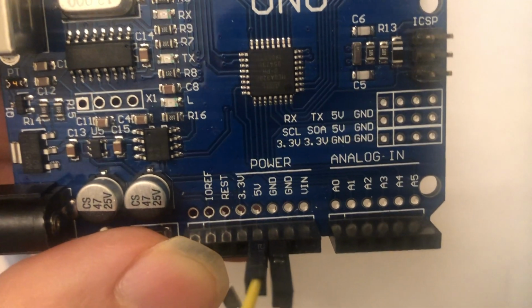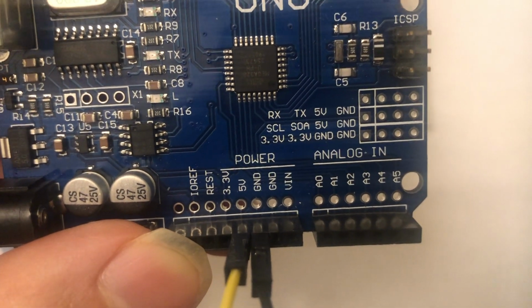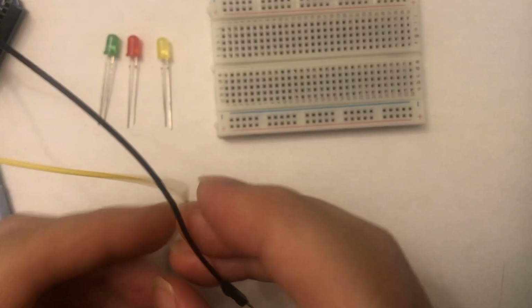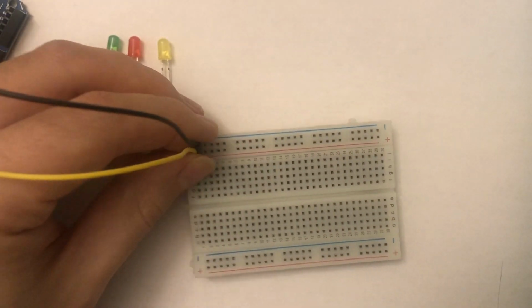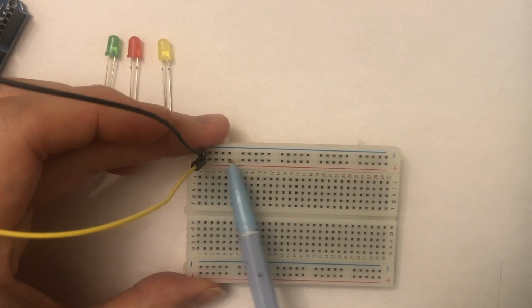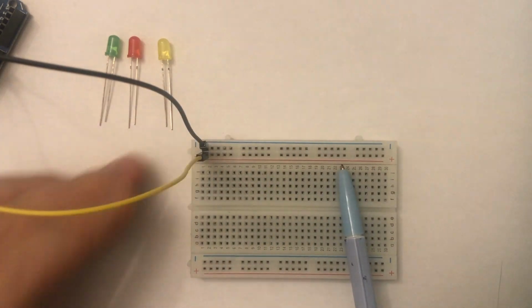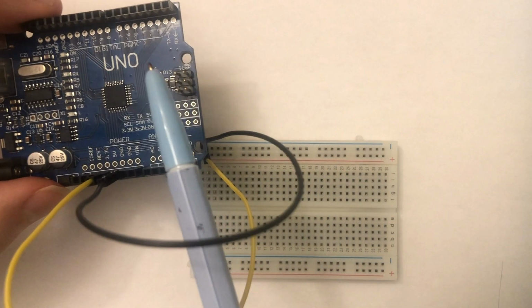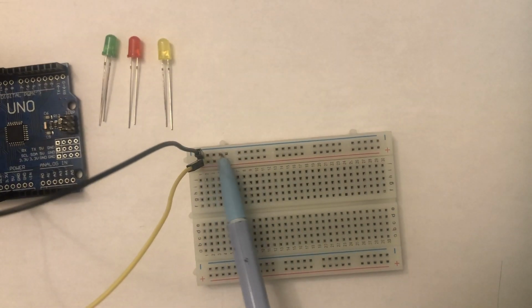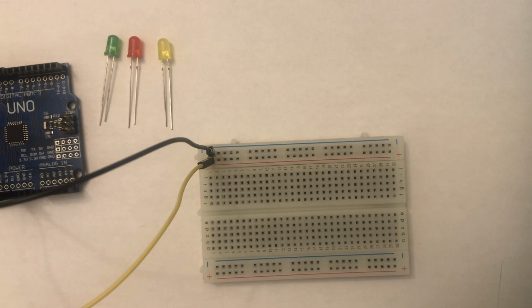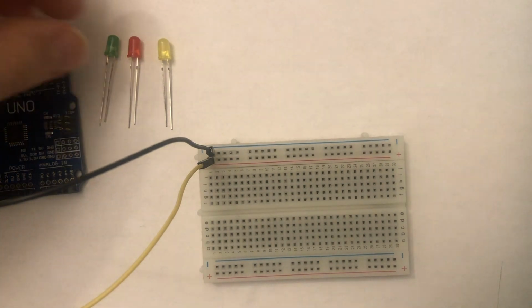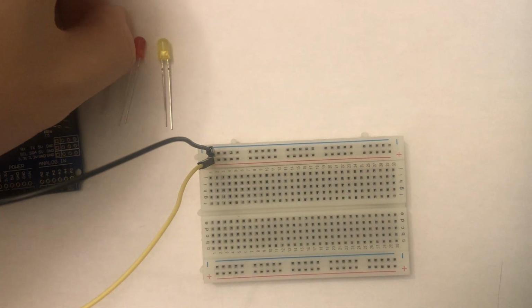You can see that yellow is connected to 5 and black is connected to ground. That means all this positive will be connected to the power supply from the Arduino board. Okay, and all this row of negative is connected to the ground. Okay, the next thing is going to be attaching LED lights.